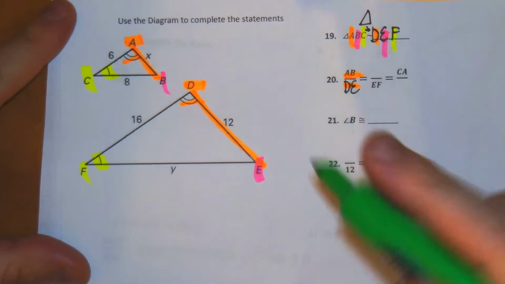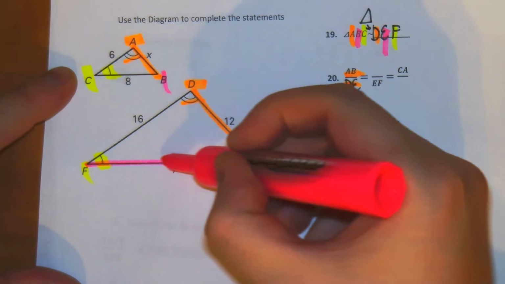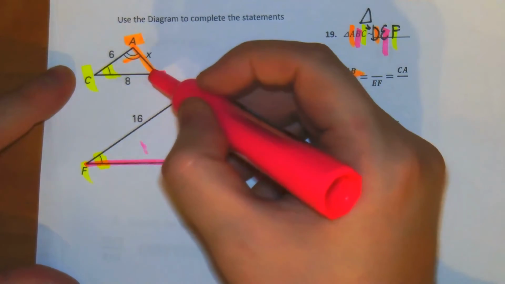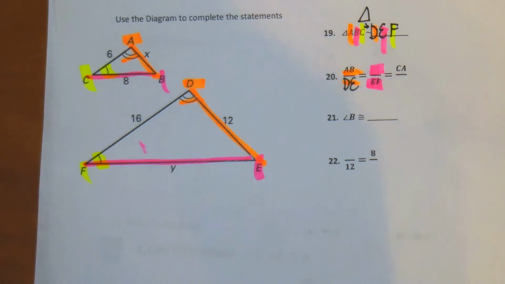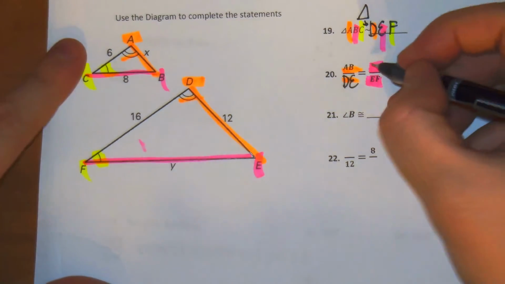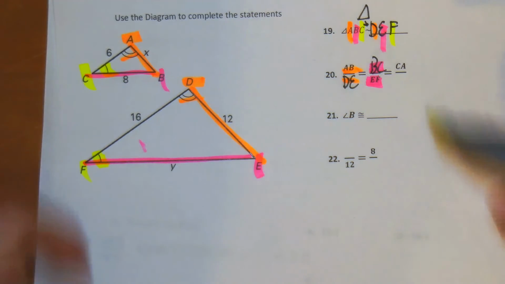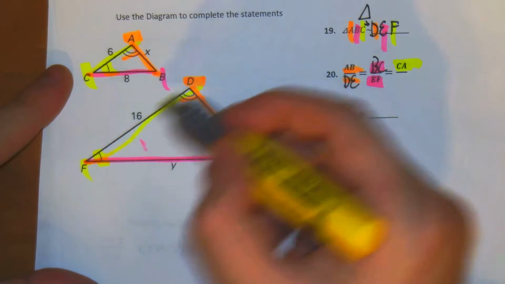What is EF going to be with? Well, EF is going to be right here. We start with the pink, so we go to pink as well. So E to F will be with BC. And lastly, what we're given is we're looking for what will create a ratio with CA. CA is yellow, so that means it has to be FD.